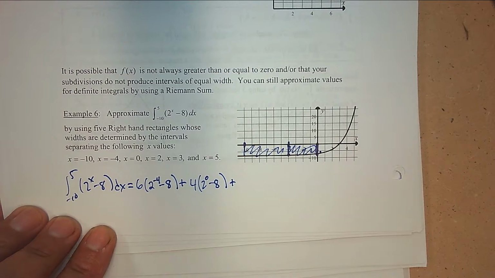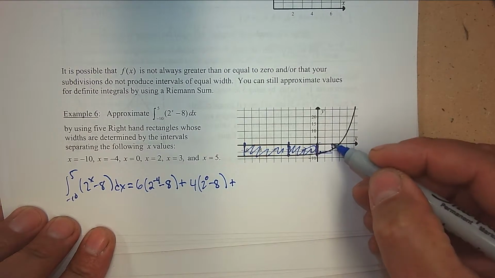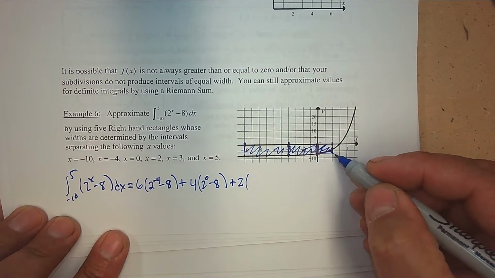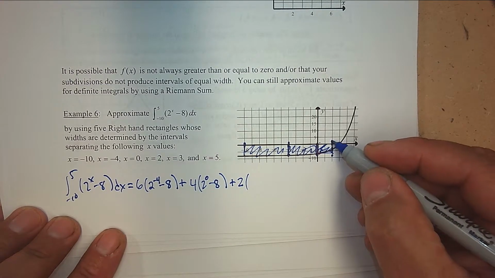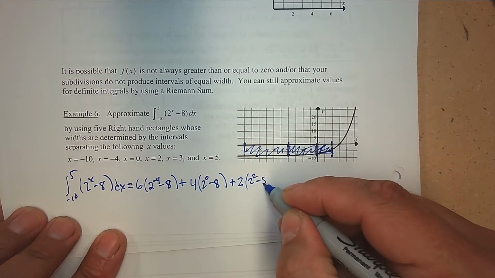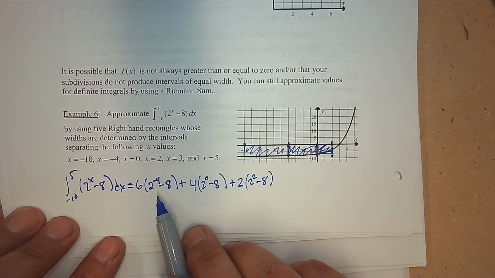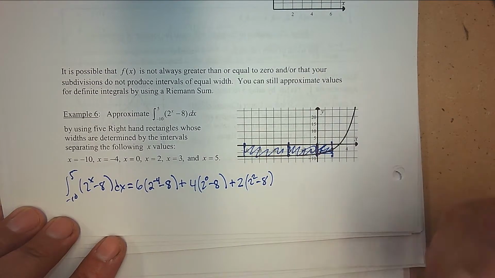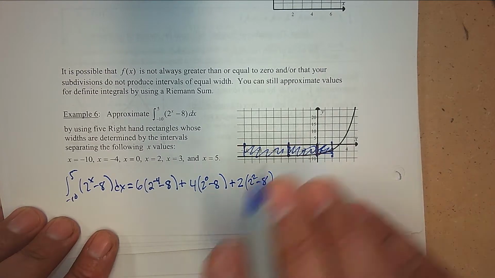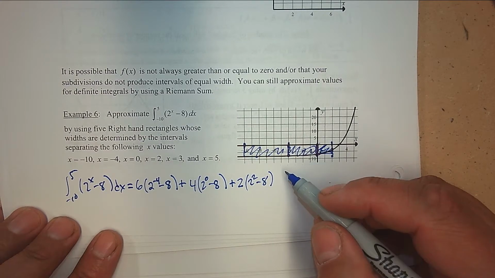The next width goes from 0 to 2. The width is 2. What's the right hand? It's the 2, the right. So I plug in 2 for x. Some of these you could actually simplify easily, right? Some you could simplify not so easily. But you have the value. Again, for free response, you need to practice just setting it up correctly and letting it go if the arithmetic doesn't make it any prettier when you simplify it.